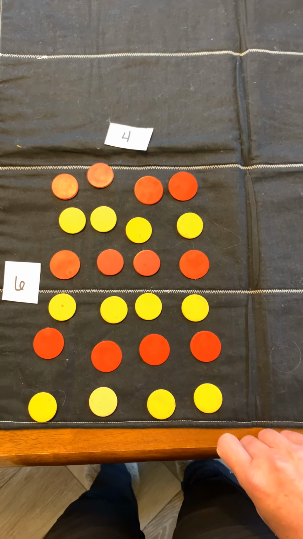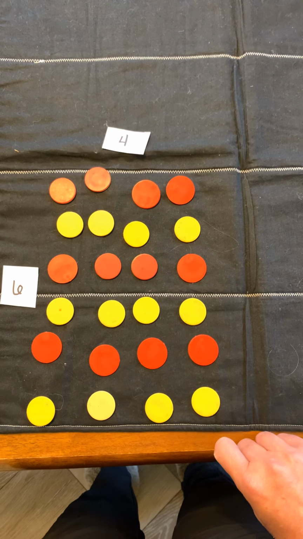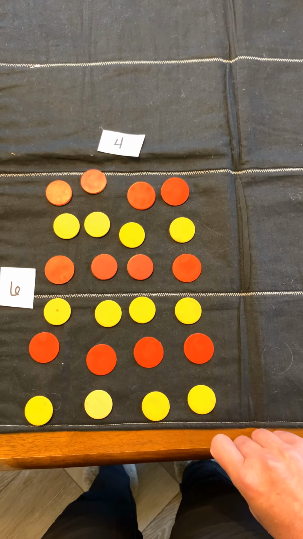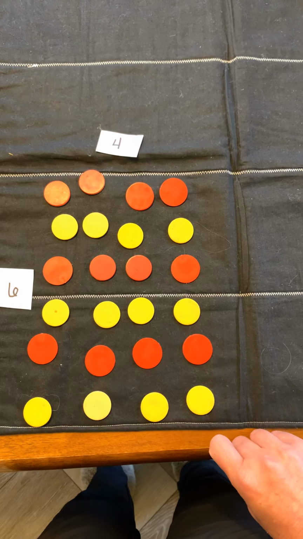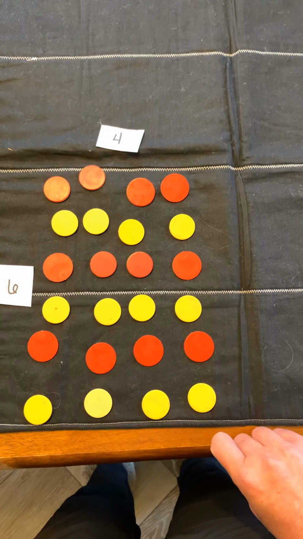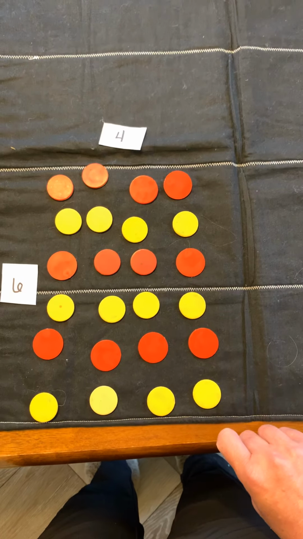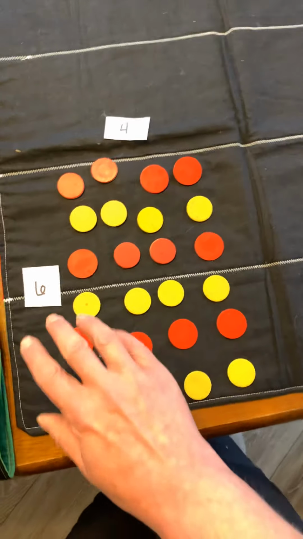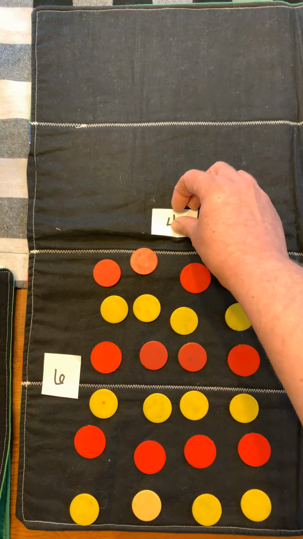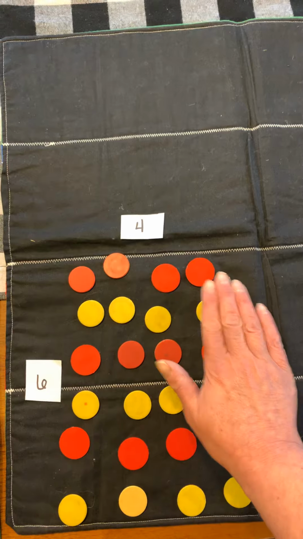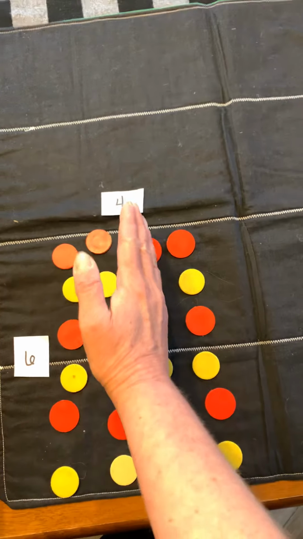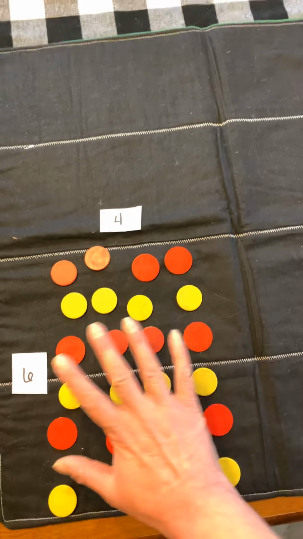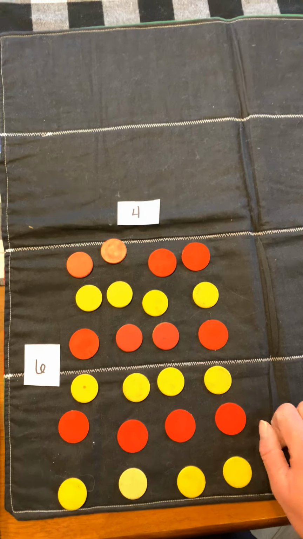So if the problem was Mrs. Casne-Fetz had 4 groups of 6 bags. Okay, she had 4 bags with 6 marbles in each bag. That would mean I had 24 total marbles. This is 4 groups with 6 in each group. 1, 2, 3, 4. So I could find out I had 24 total marbles just by setting out this array. Let's go on to division.